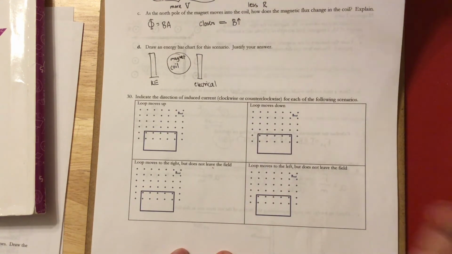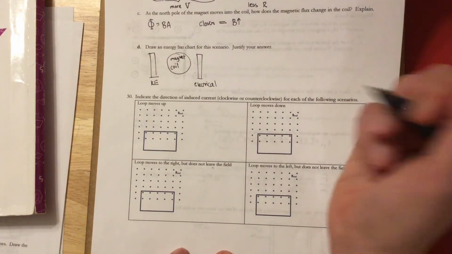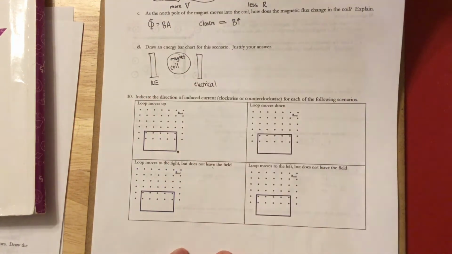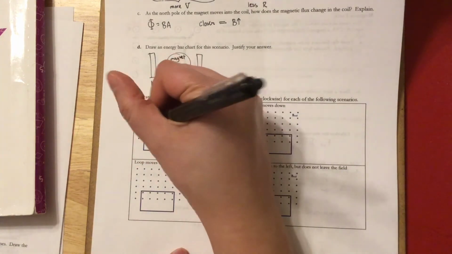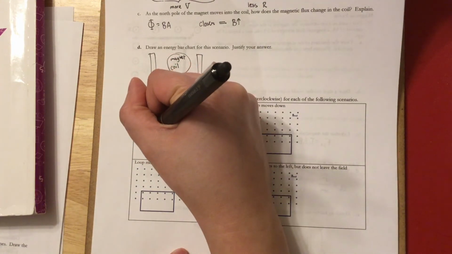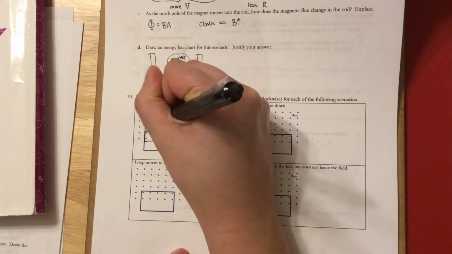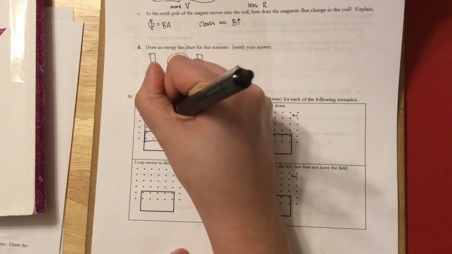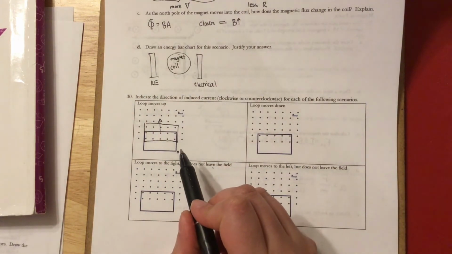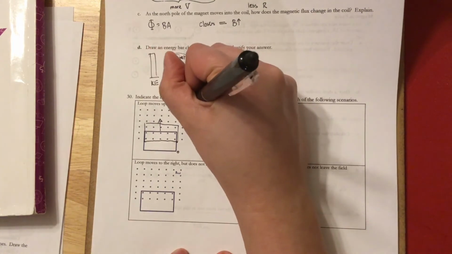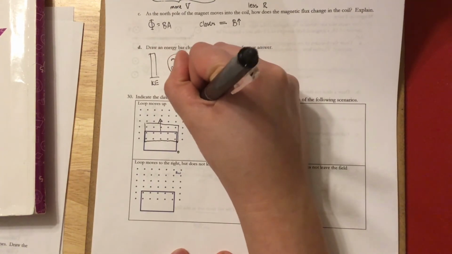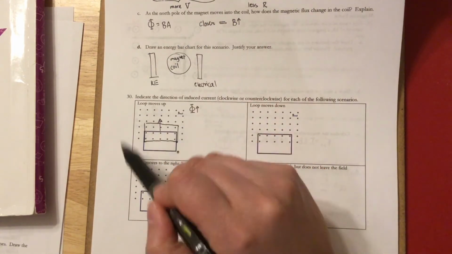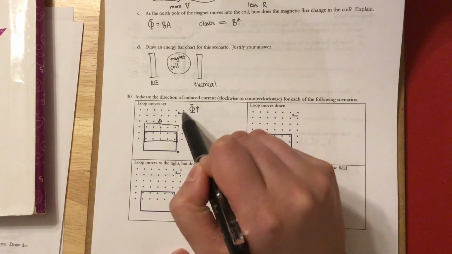So in this case, let's take a look at what happens with our original and our new coil. Let's say after a moment of traveling, the coil is now moved up. When it's moved up, that means flux has gotten larger. The area that's been enclosed by this coil is increased, so flux increased.